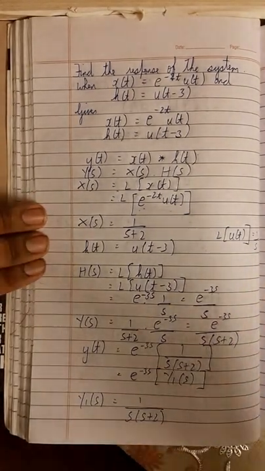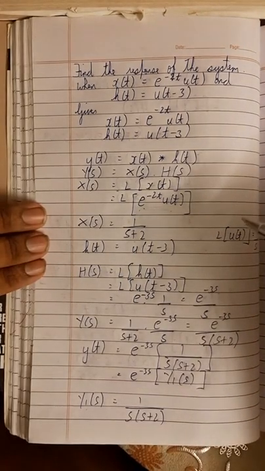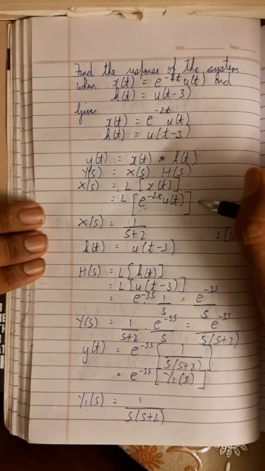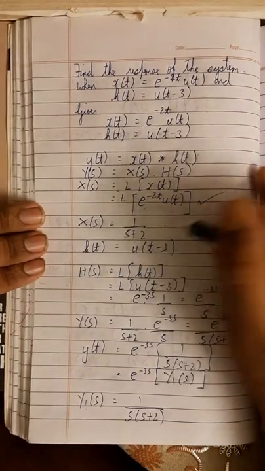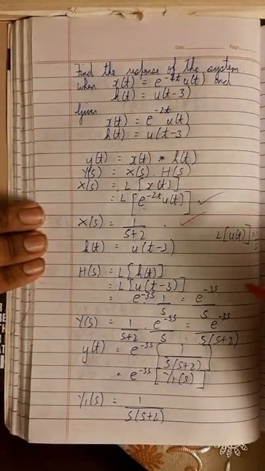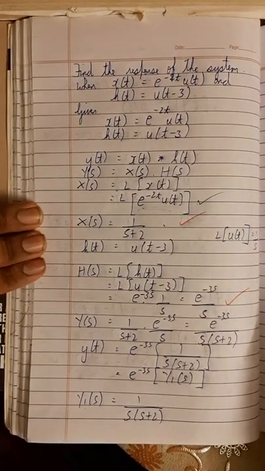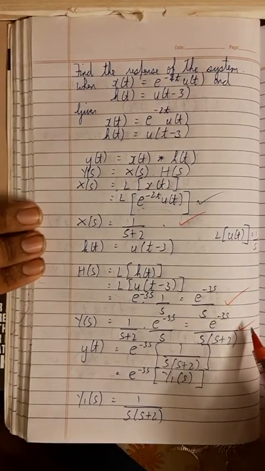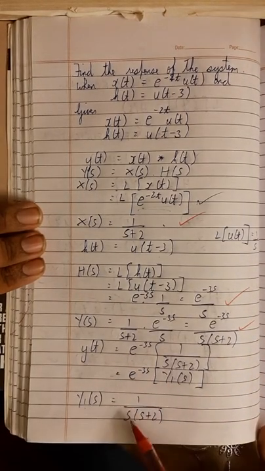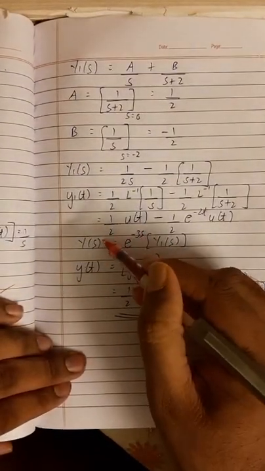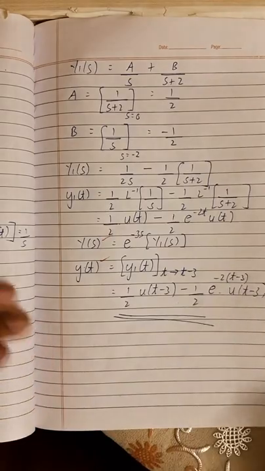Instead of all that, if you use the Laplace transform, this problem becomes very easy. All you need to do is find x of s, then find h of s, then multiply x of s with h of s, and then find the Laplace inverse of y of s.